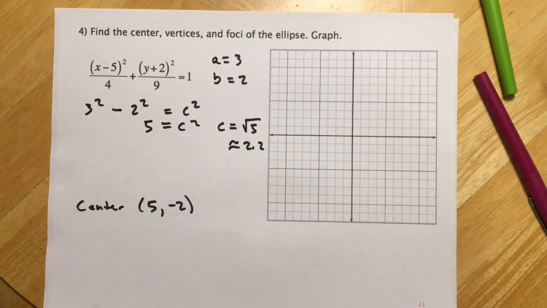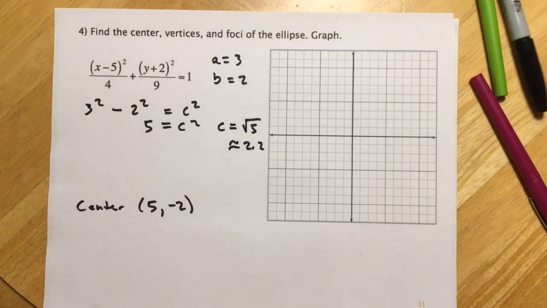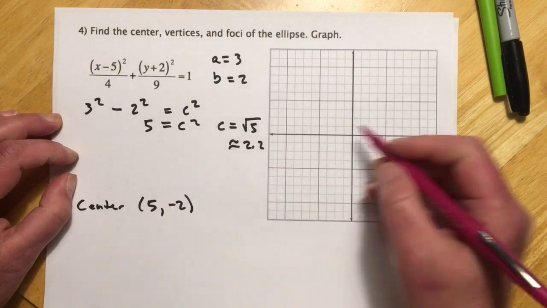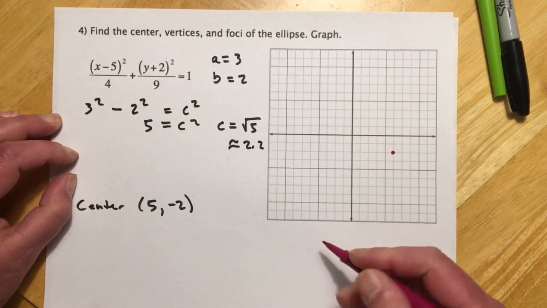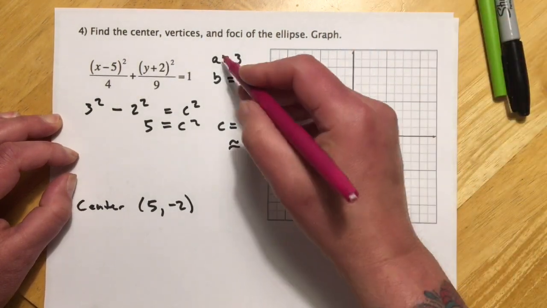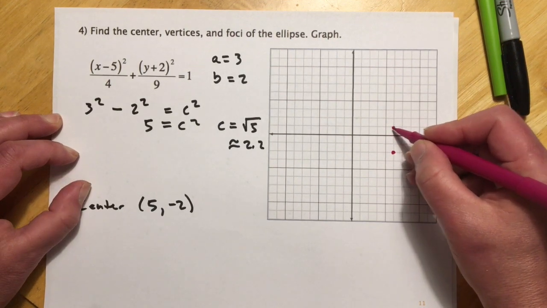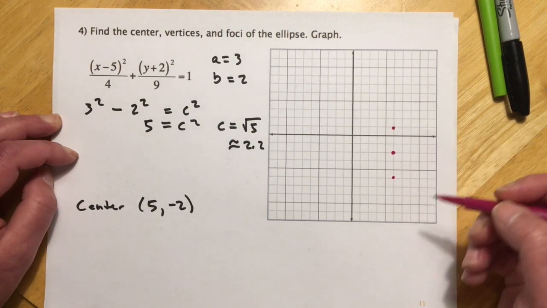And I think with that we can get the picture, and then from the picture we can get the rest of this. So come over here. Our center is at x is 5, y is -2, so that'd be right there. Remember, it's going tall, skinny, so A is going to run along the y-axis. So there's one vertex, and here's the second vertex.